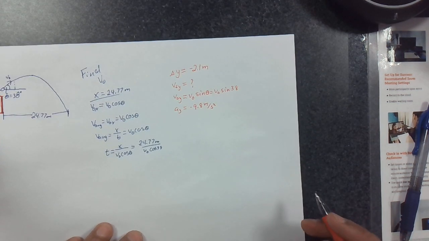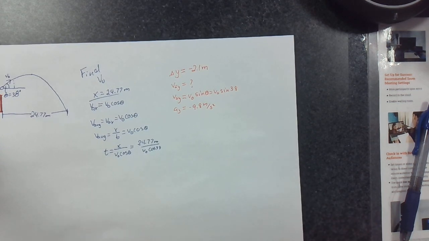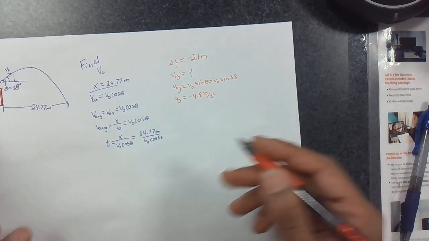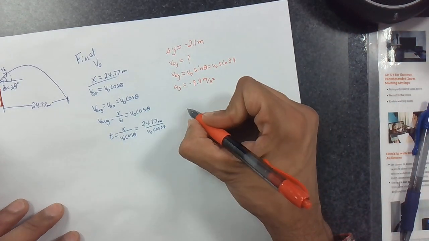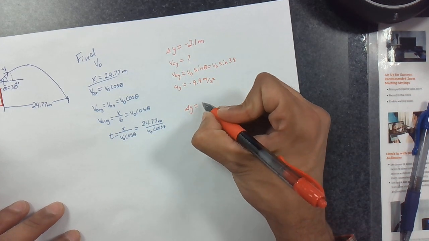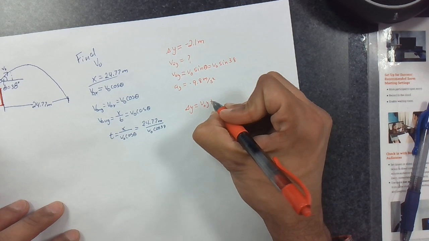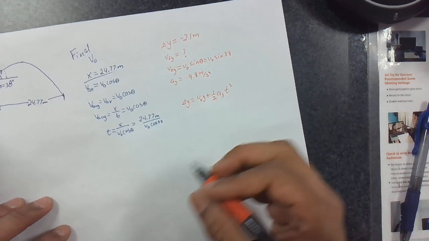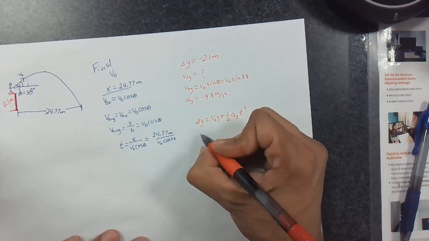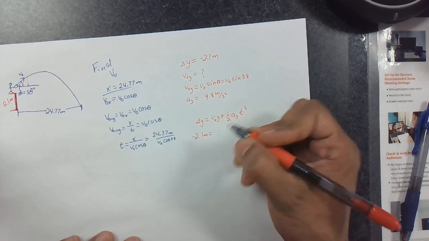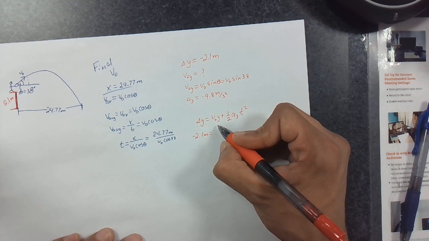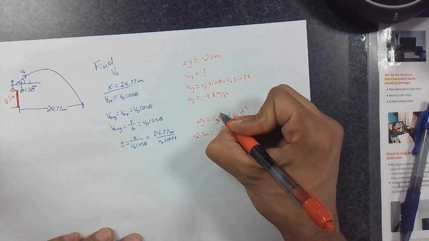So what we're going to do is find the value for v naught by plugging these into another formula. The formula we're going to choose for this is delta y equals v naught y t plus 1/2 a y t squared. Okay, and if we just plug in all these values, we get minus 2.1 meters is equal to, I'm forgetting something, v naught y t.